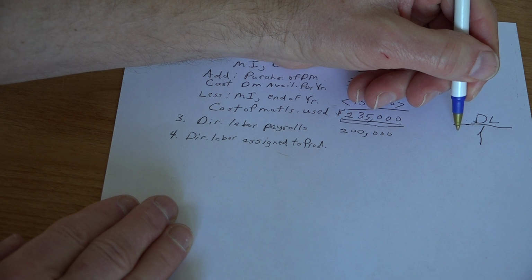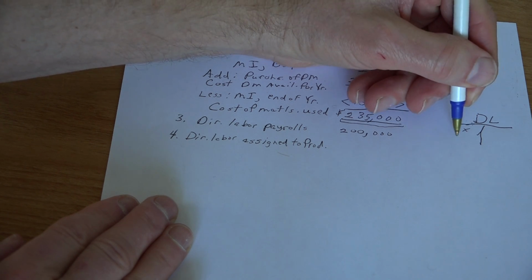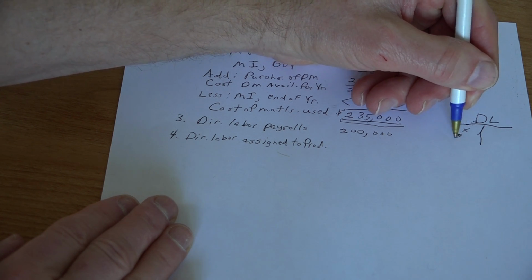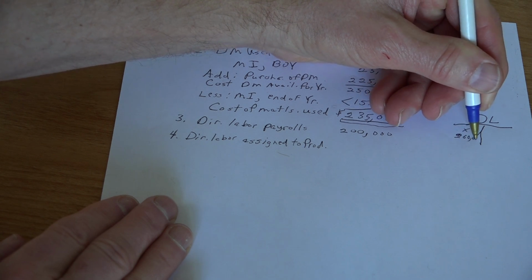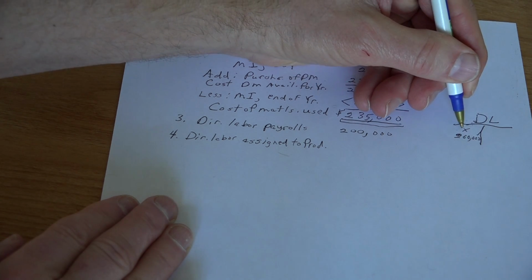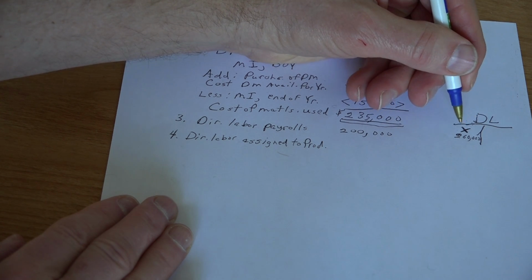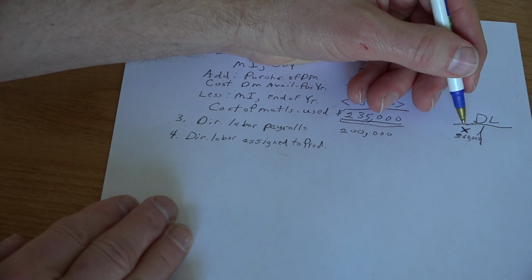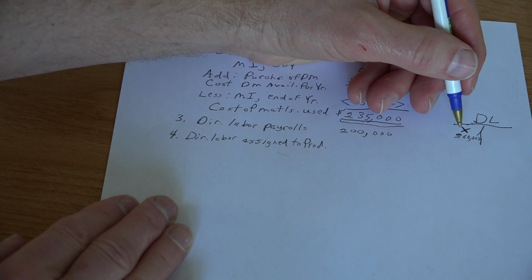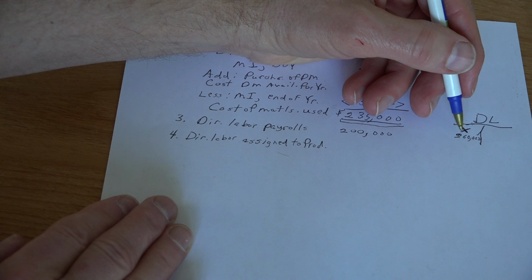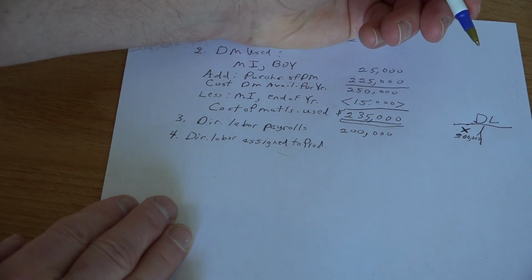You've got probably an end of year direct labor amount that goes over to the beginning of year direct labor. And then you incur $200,000.